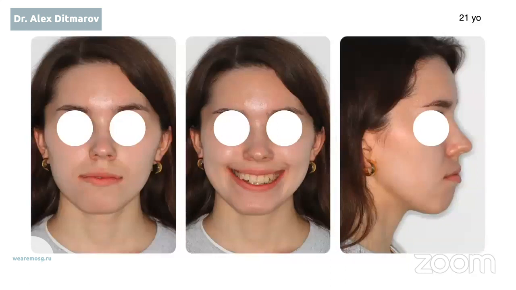This is how her face looked, and if we look closer at her face, we can see that there is some lip incompetence. She couldn't close her lips completely. There is no complete sealing of the lips, and there is some mandibular deviation to the right.